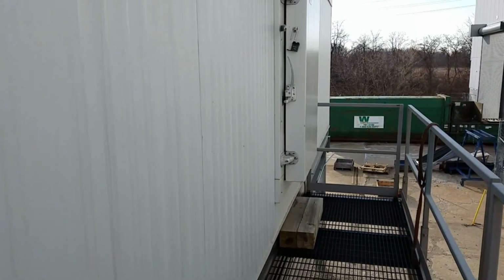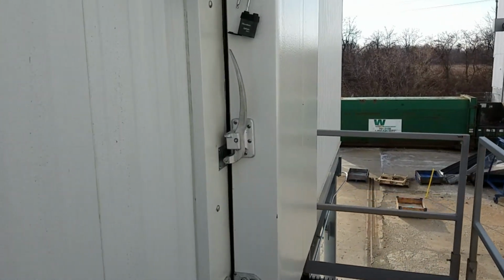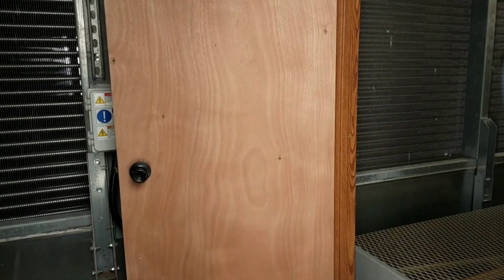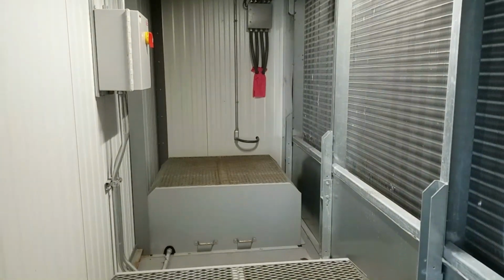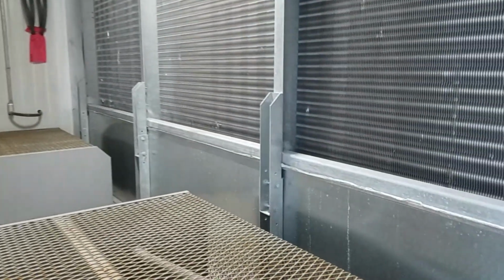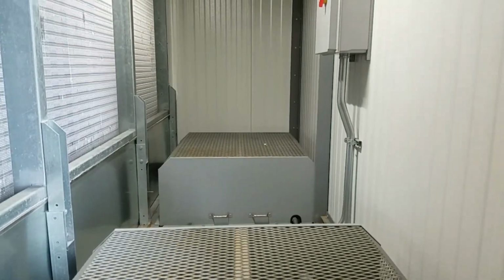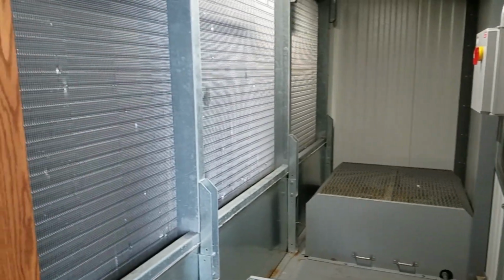And here's our CO2 evap room. We have two large coils in our evap room. They are returns to the cold space with these downdraft fans.